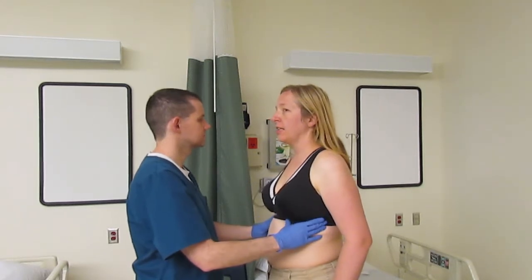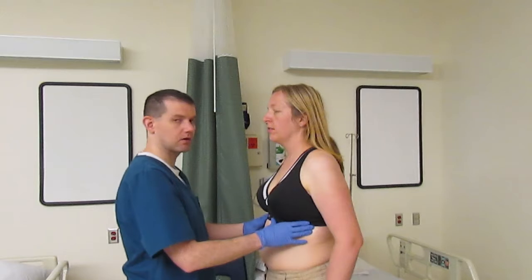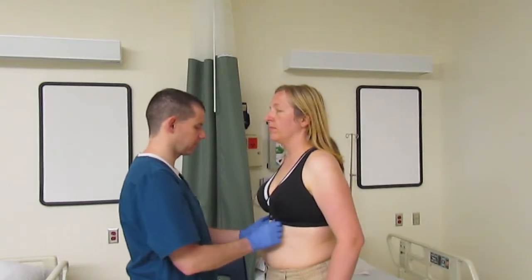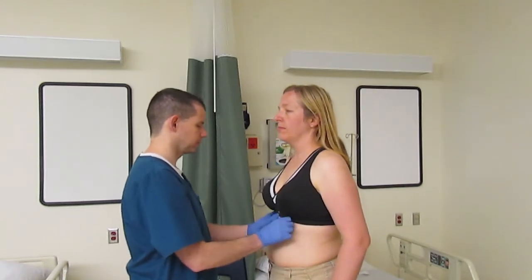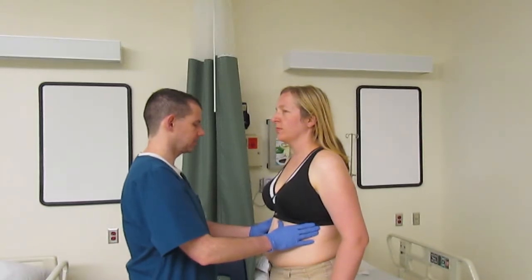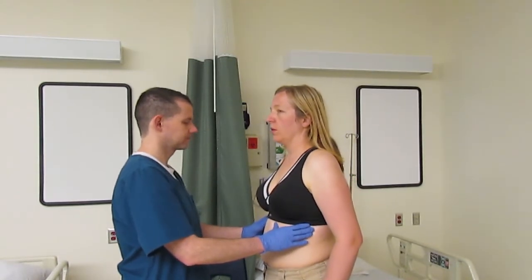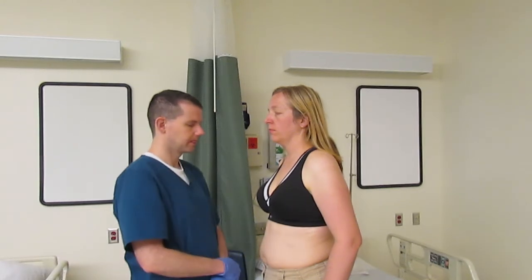And here around the 10th rib near the xiphoid process. Go ahead and breathe deeply. You can exhale.